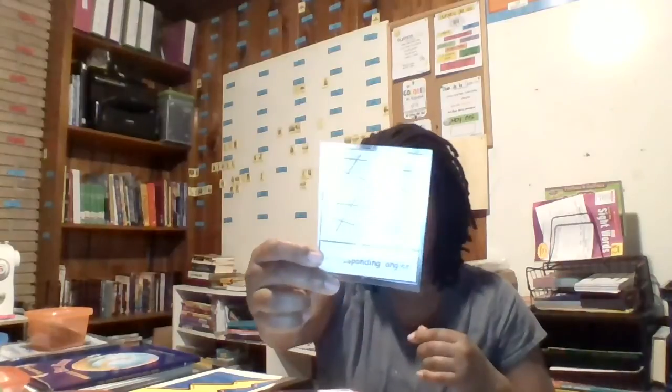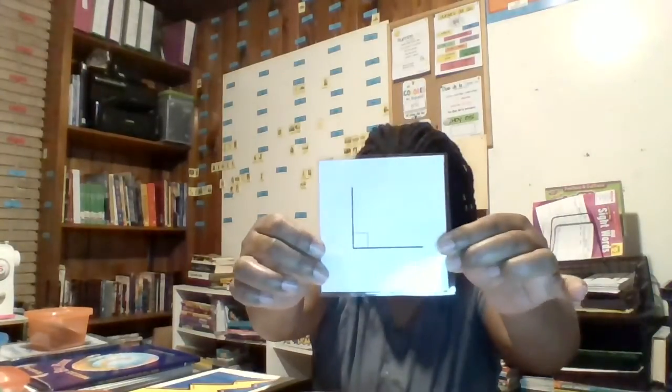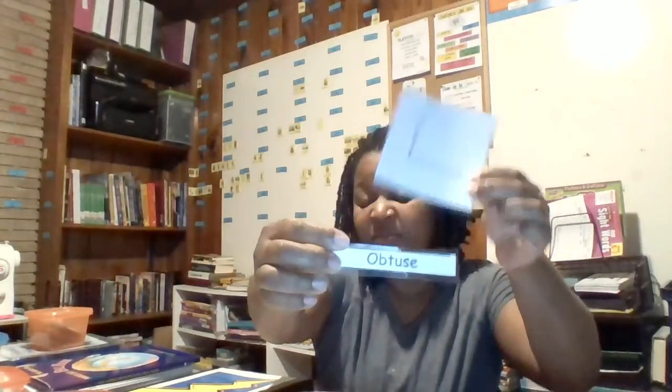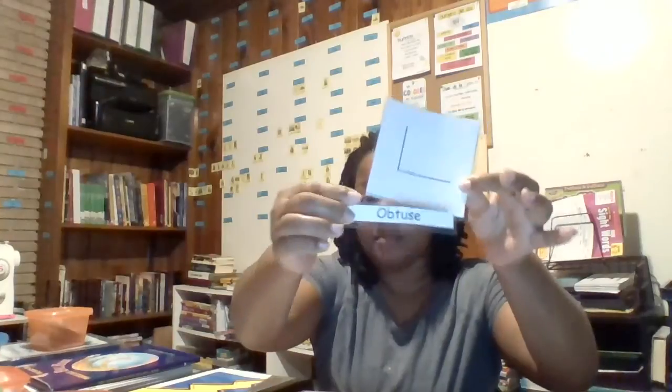So these are corresponding angles. So these are the teaching cards, and what your child is going to do is find, after they go through the teaching cards, cards like this that have a picture, and this one is a right angle, and they would find the term. Of course, this doesn't match. This is an obtuse angle. So they would find this and put them together.